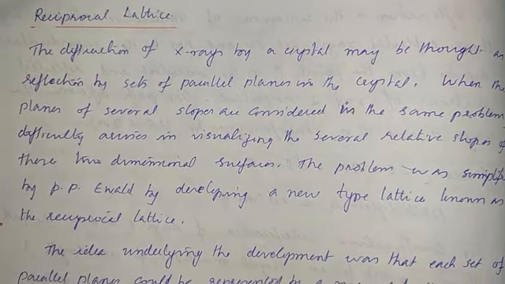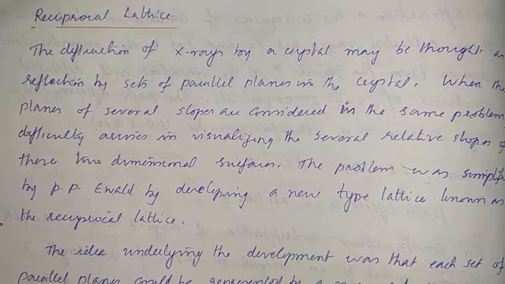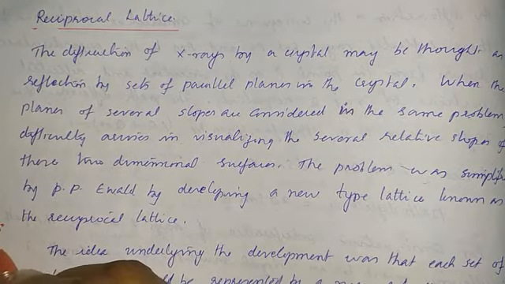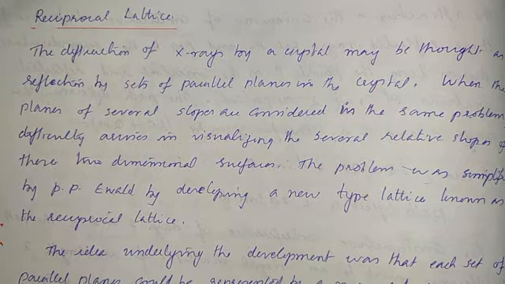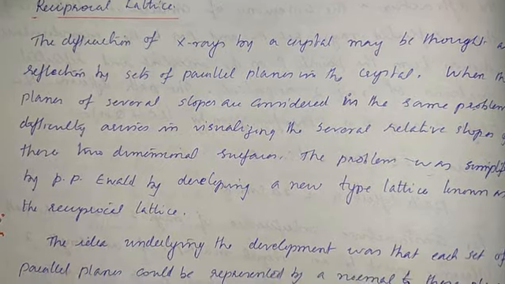So in order to simplify this problem, Paul Peter Ewald developed the idea of the reciprocal lattice.